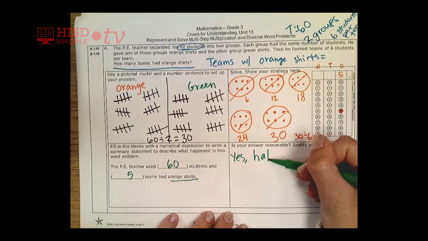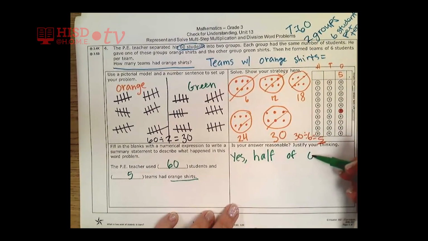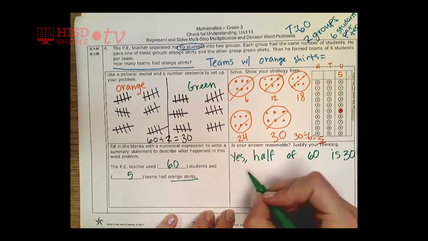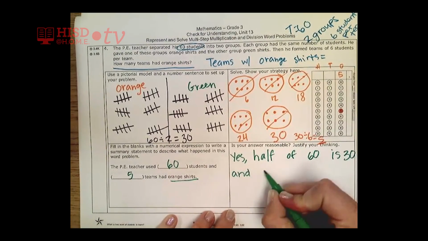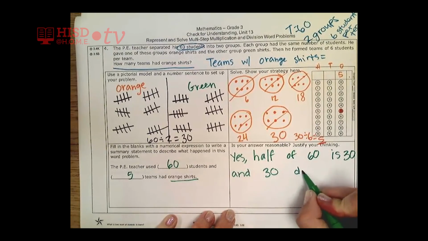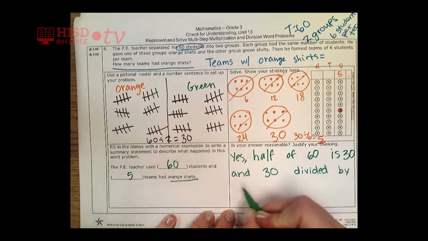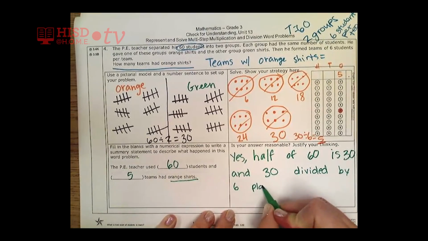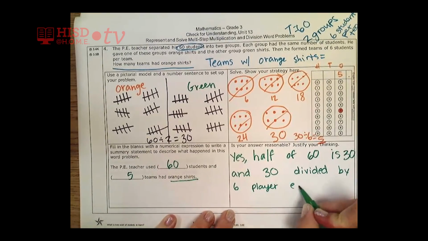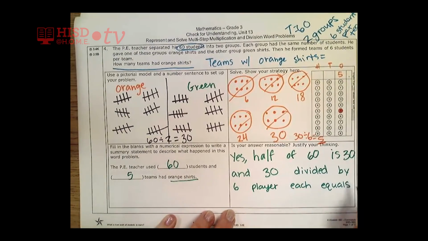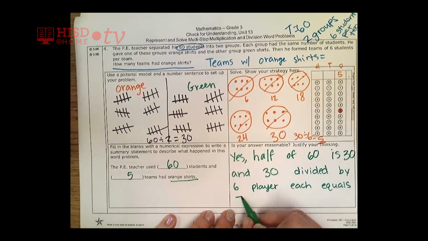So half of 60 is 30. And 30 divided by 6 players each equals 5 teams.